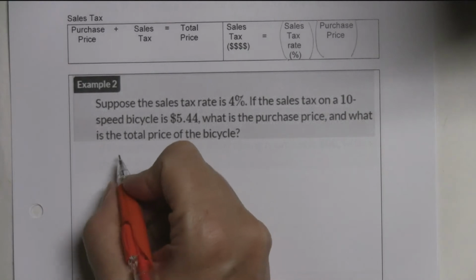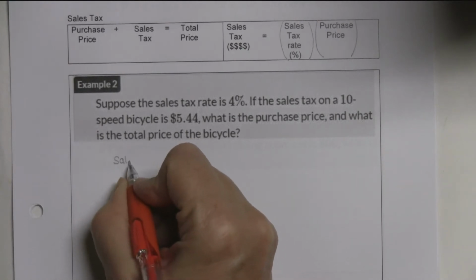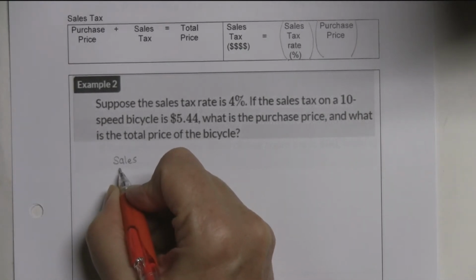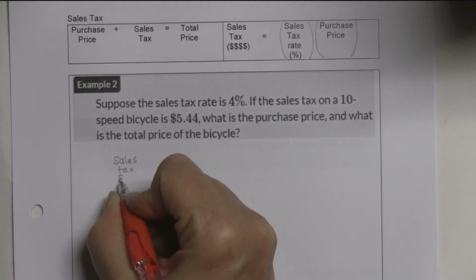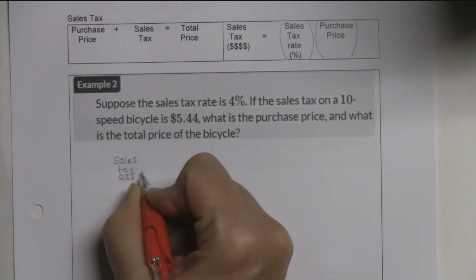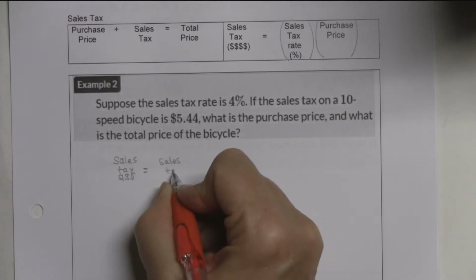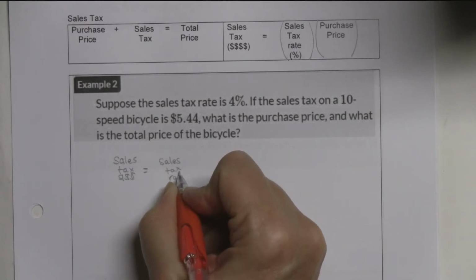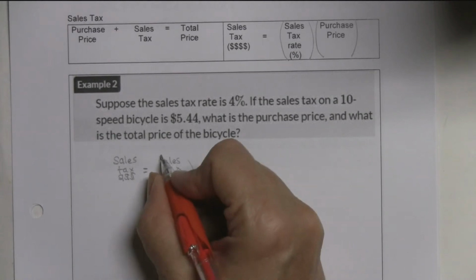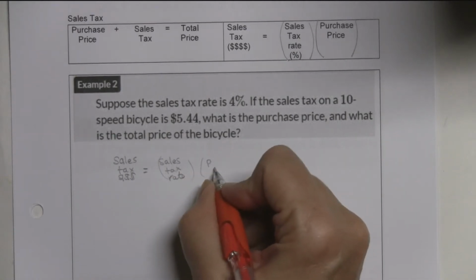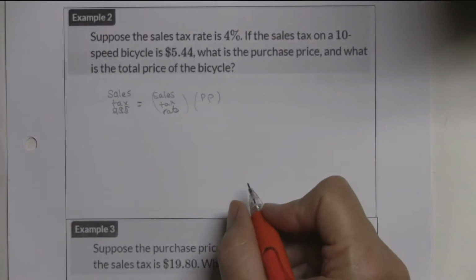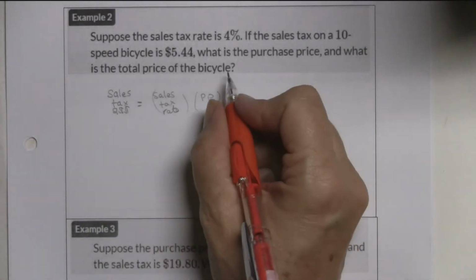So the sales tax in dollars equals the sales tax rate, the tax rate, multiplied by the purchase price, PP. PP can be something else too, right?